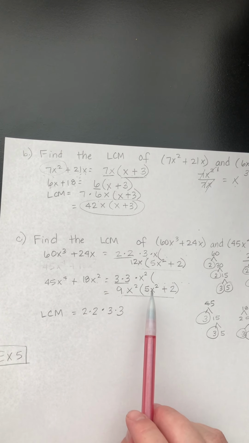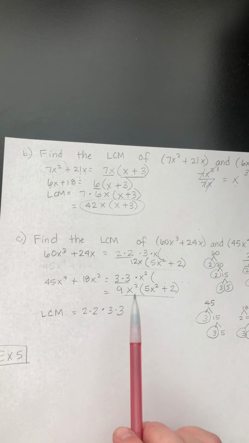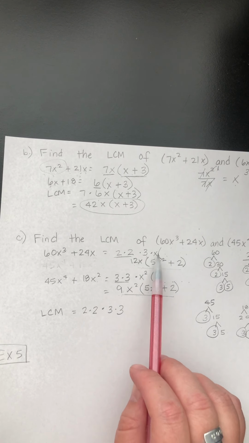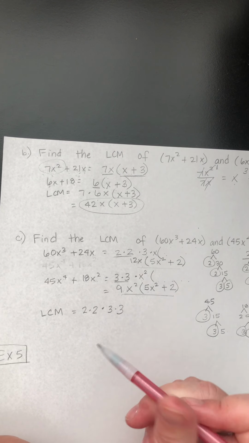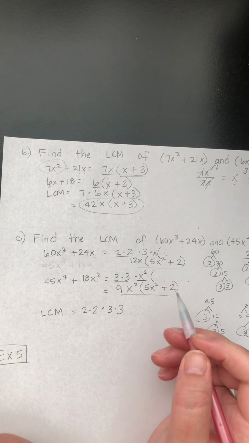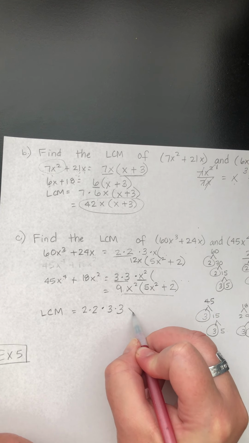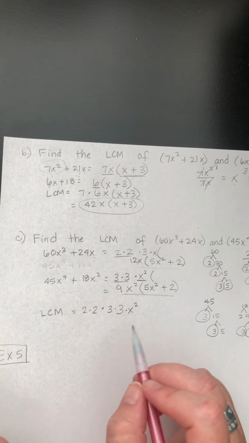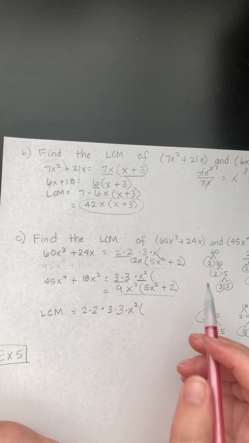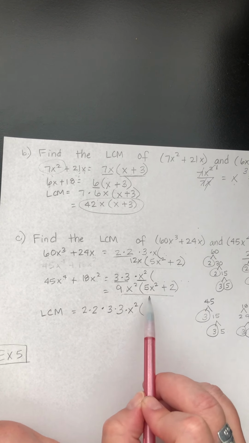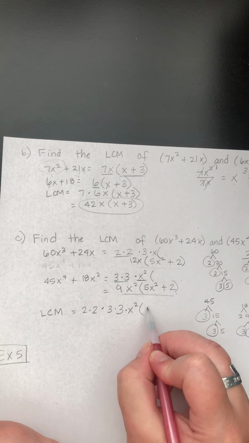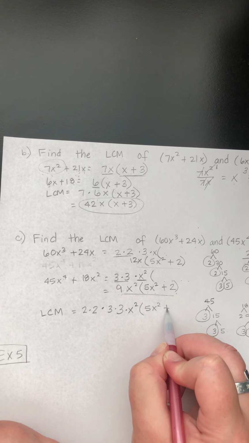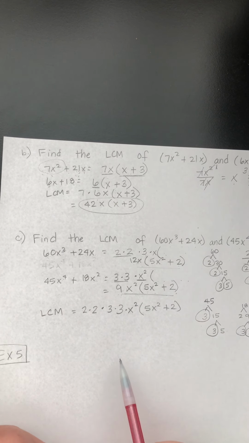Now, we need to figure out how many times x is taken out. It's 1x here, 2x's here. We're going to use the most x's for our least common multiple. So we have x squared. Then we want to figure out what goes inside. Right here, we have 5x squared plus 2, and here we have 5x squared plus 2. So we're going to leave it the same. It appears 1 time. Now we're just going to multiply these together and we'll have our answer.